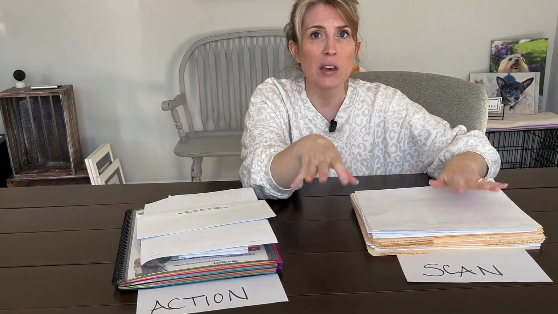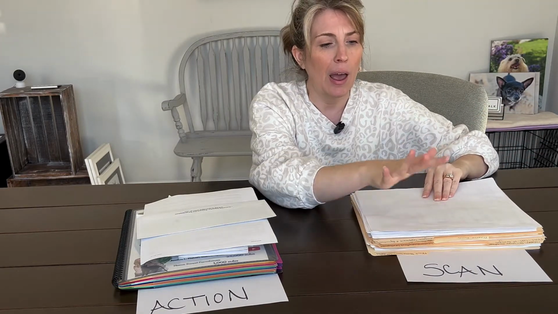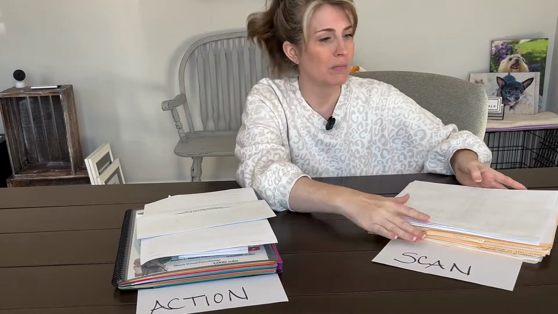While I'm putting all of my tax paperwork together to file for the year, I'm just going to go ahead and scan it all in, because I don't actually need that paper copy. I just need that for reference for 7 years, and that's it. So I'm going to go ahead and scan it in and move on. Now let's talk a little bit more about our action file.